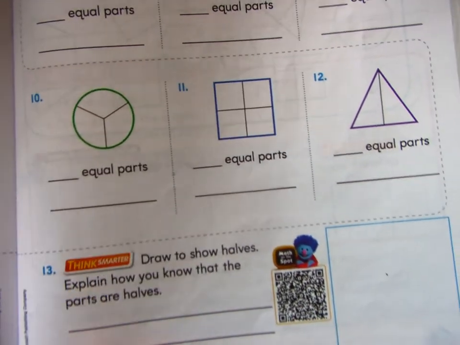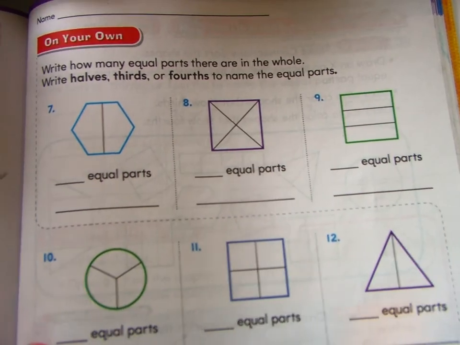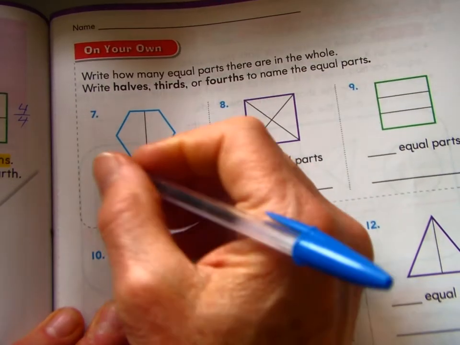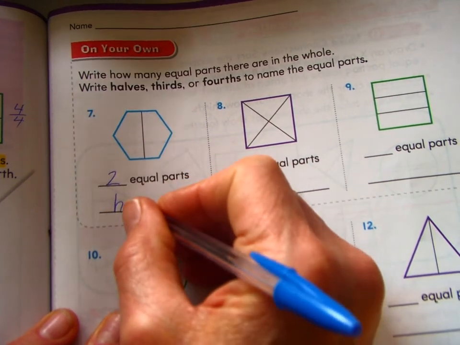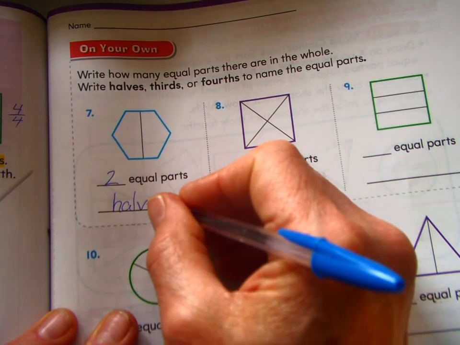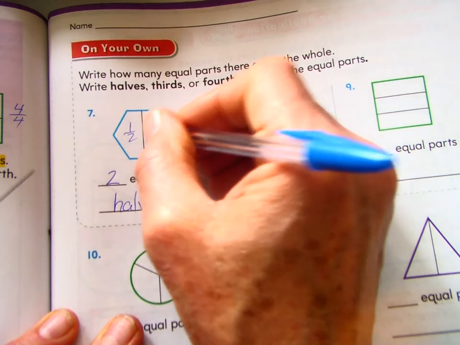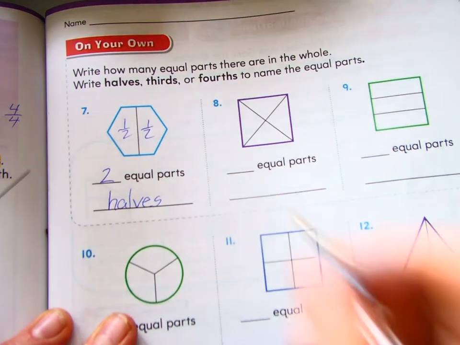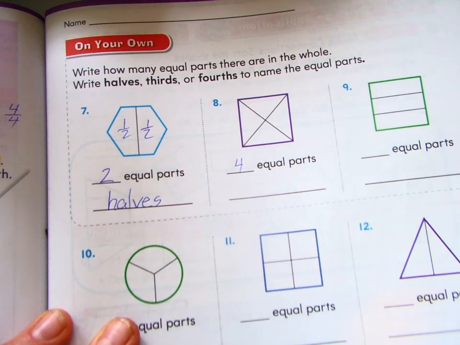Okay, we're on page 749. Here we go. Again, we're going to do the same thing. How many equal parts? 2. So they're what? Halves. Right? Halves. And I want you to write them. 1/2, 1/2. How many equal parts? 4.